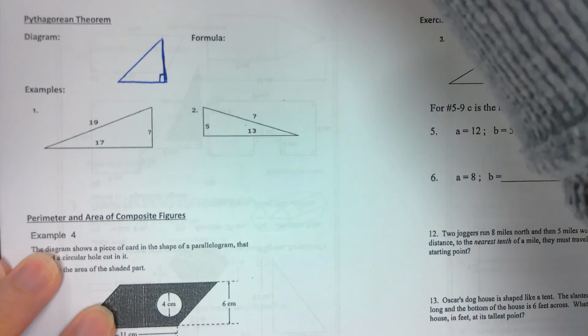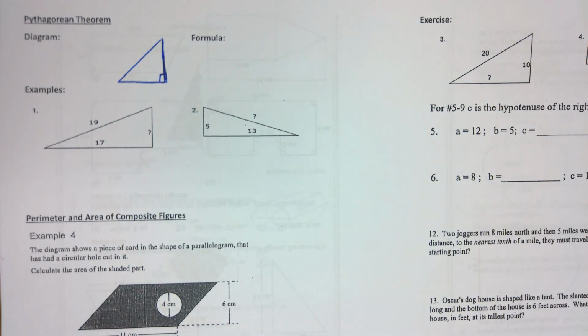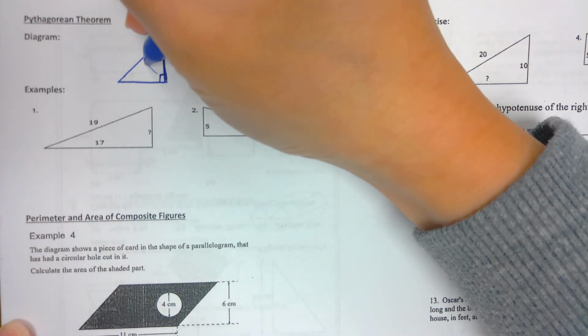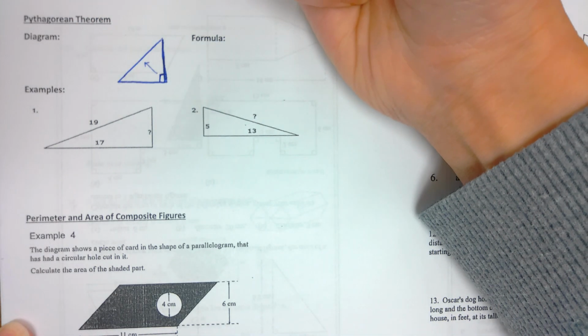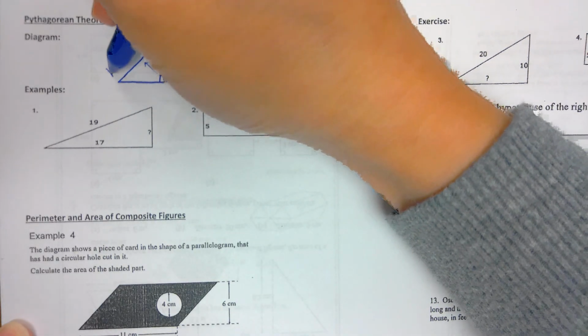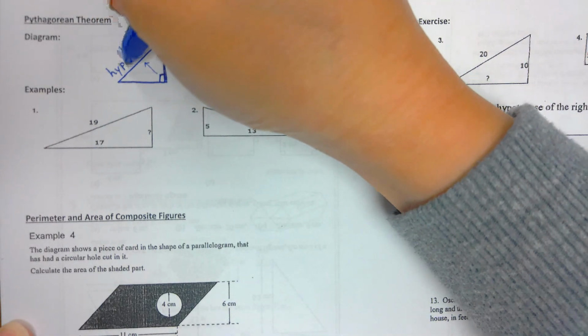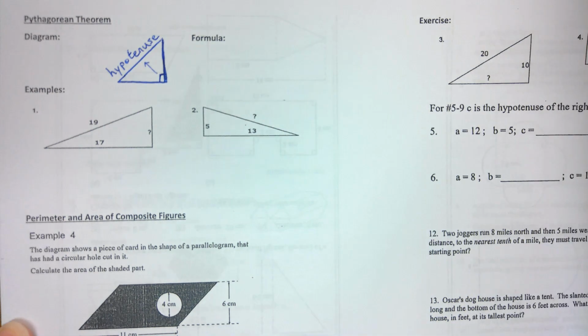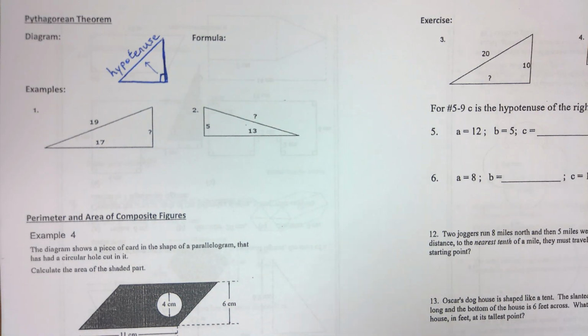So Gavin said something very important. This side, which is across from that 90-degree symbol, is the hypotenuse. That's how you spell hypotenuse, not hypothesis. Okay? A lot of people like to spell it differently.